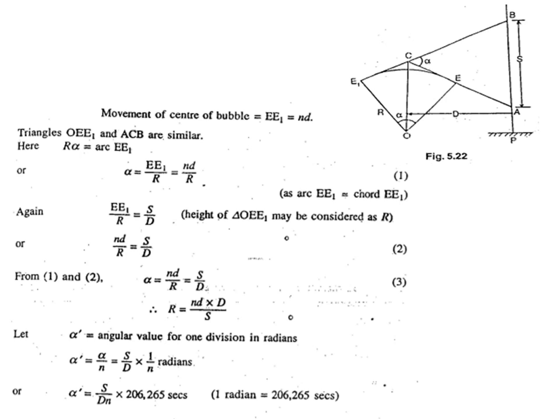Alpha dash equals the angular value of one division in radians. Therefore, alpha dash equals alpha by N equals S by D into 1 upon N, that is in radians. So alpha dash equals S upon DN into 206265 seconds, since 1 radian equals 206265 seconds.